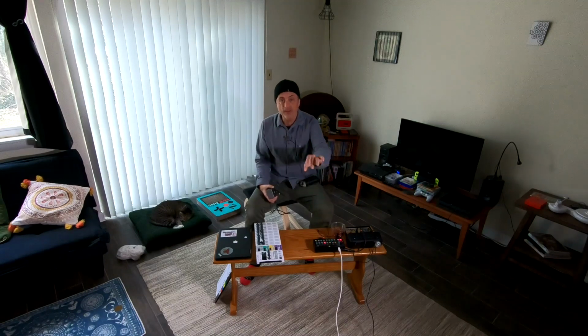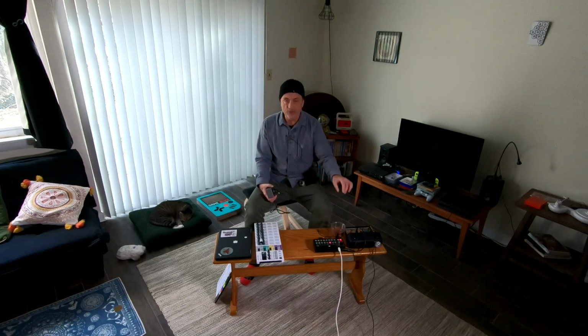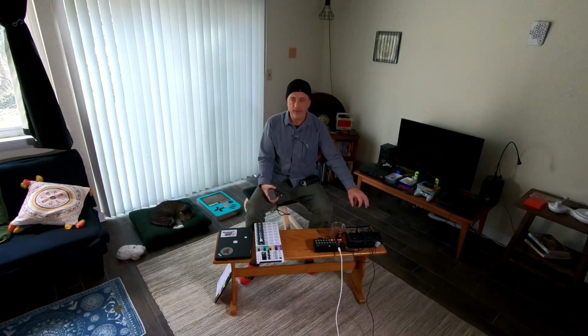So the SQ1 is sending MIDI note data to the computer, and then the computer is sending MIDI CC pitch data to the Volca Drum. I've got the 2 devices synced, and then I've also got some other hits on the other tracks as well. And so this is how that all sounds put together.